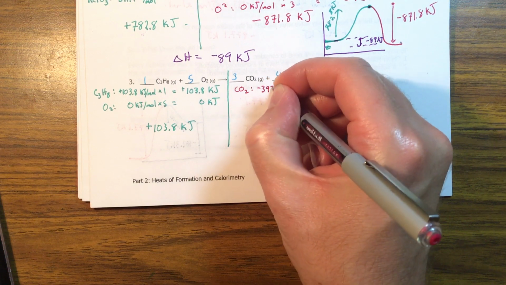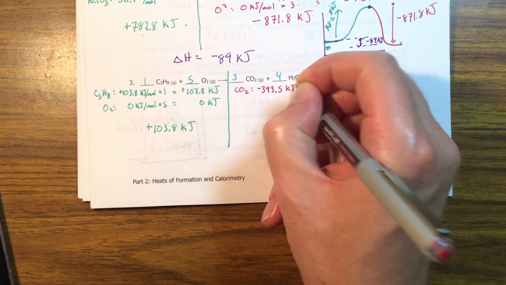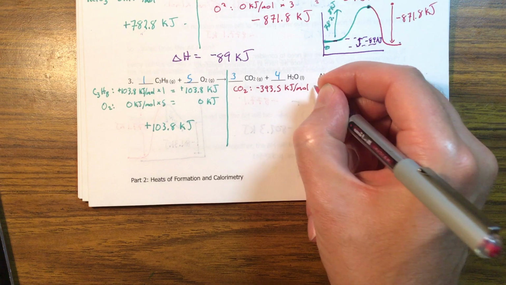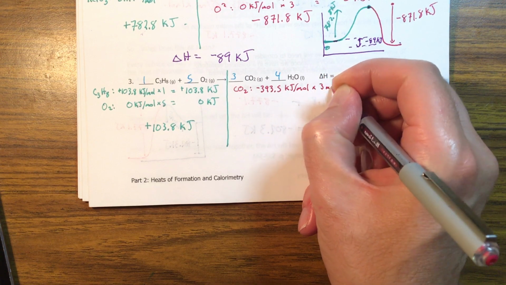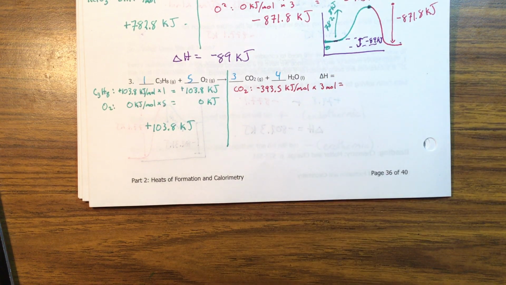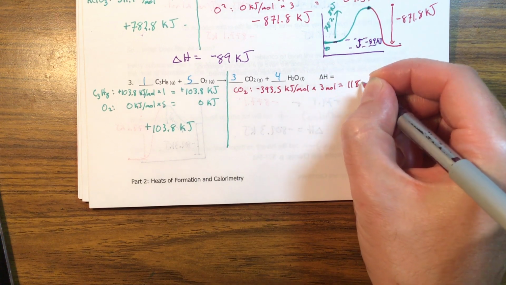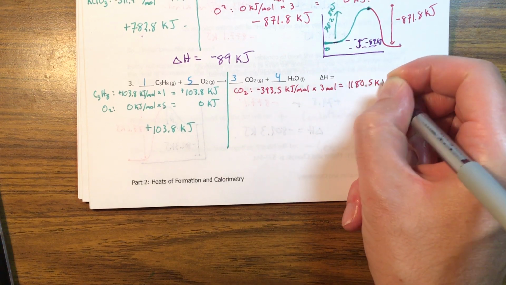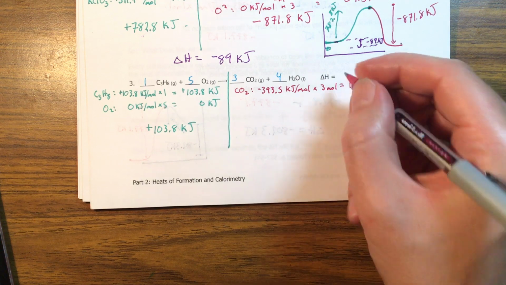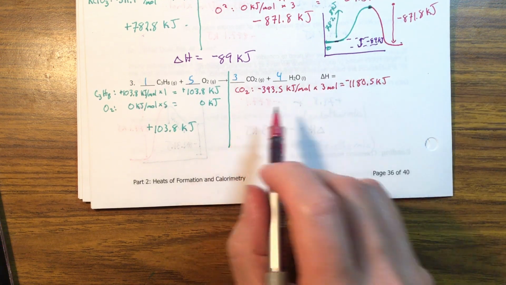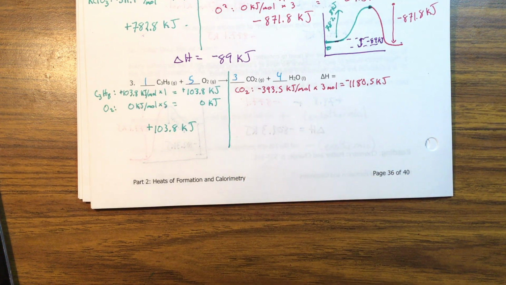Negative 393.5 kilojoules per mole, times it by 3 moles to get a total of, let's see, 393.5 times 3 is equal to 1180.5 kilojoules in total. This is negative, right? Because we're releasing this energy into the environment.